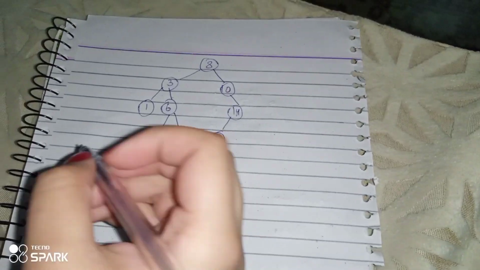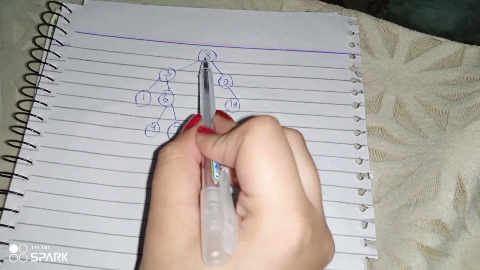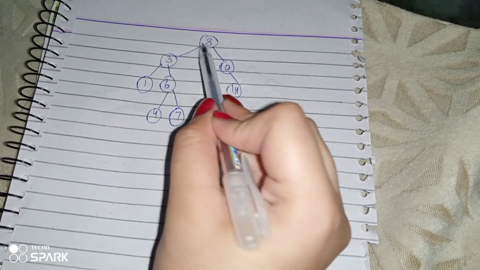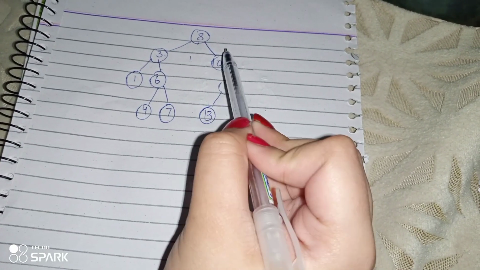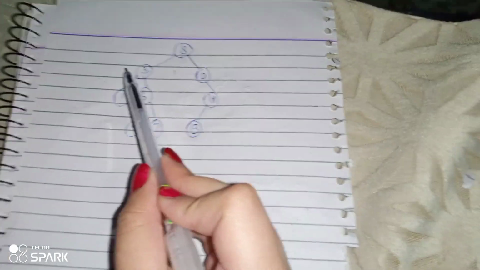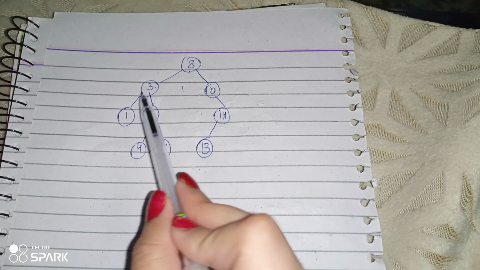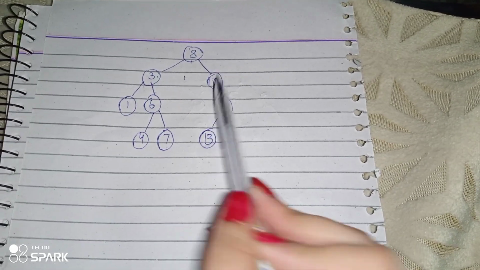So let's start. As you can see, we are given a binary tree over here. Here 8 is the parent node, and 3 and 10 are its child nodes. The binary tree is perfectly balanced, as the node which is smaller is on the left side and the one that is greater is on the right side.